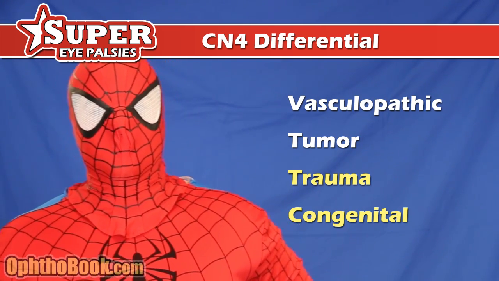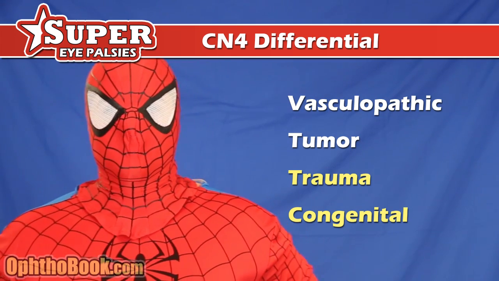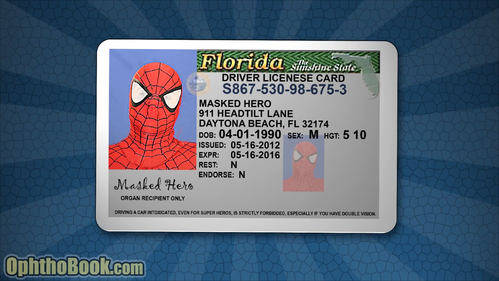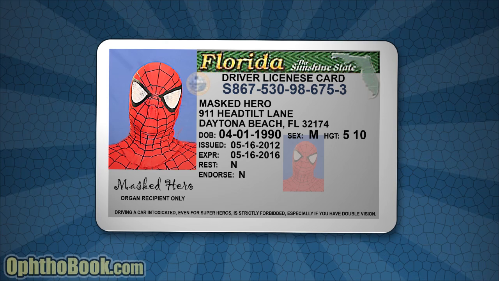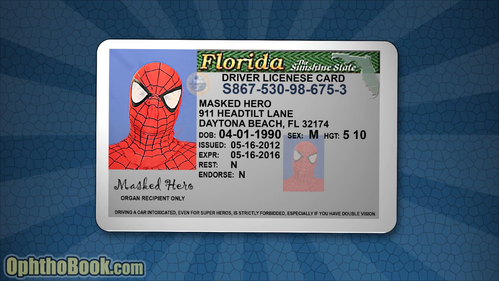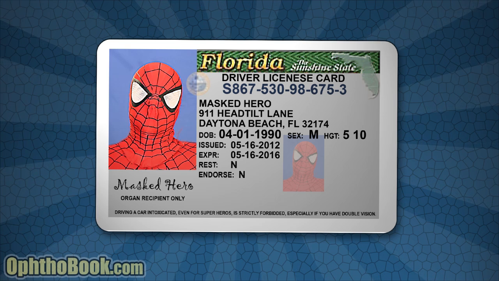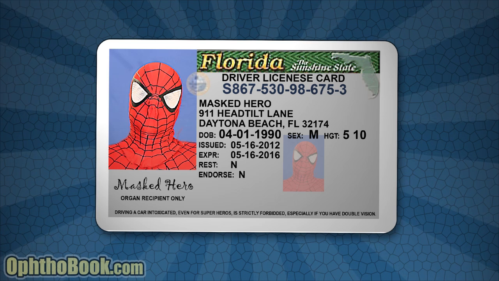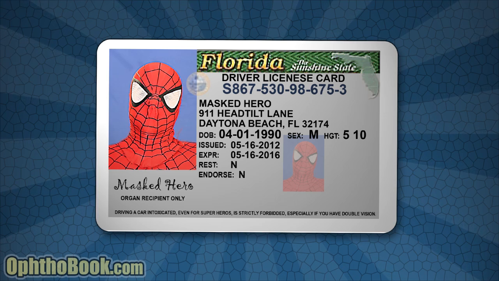But how do we tease that out? How do we know if it's congenital? We don't know. A couple of things we can try. One is to look at his old photographs. Look at his license. And you see he's got a little bit of a head tilt. Now, this license is only a year or two old, but this sounds like it's been there for a much longer time. Another thing we can do is look for vertical amplitudes.